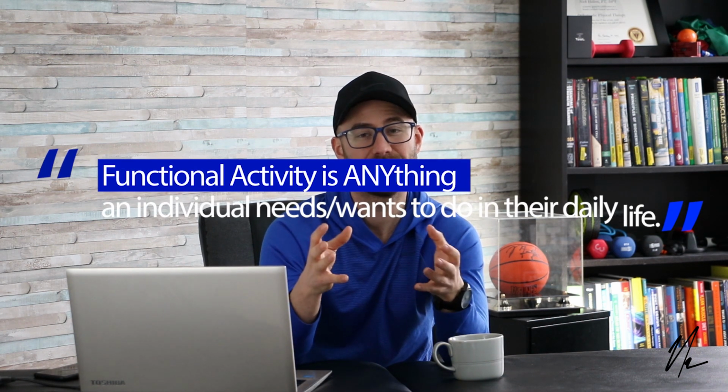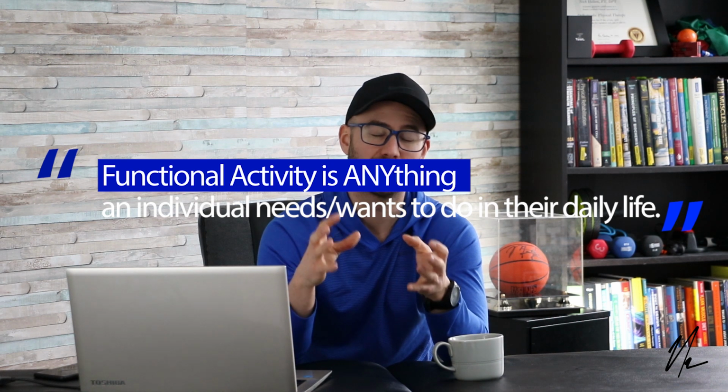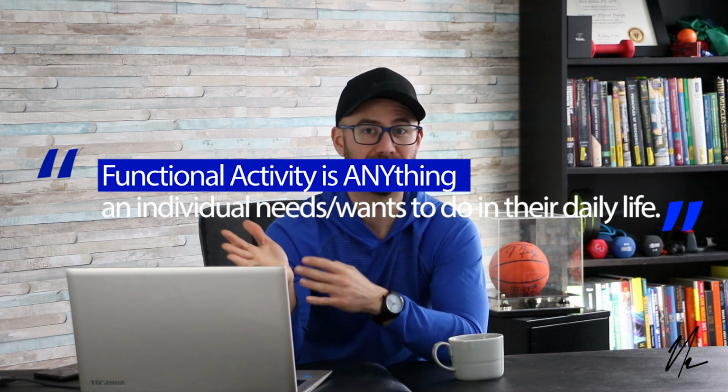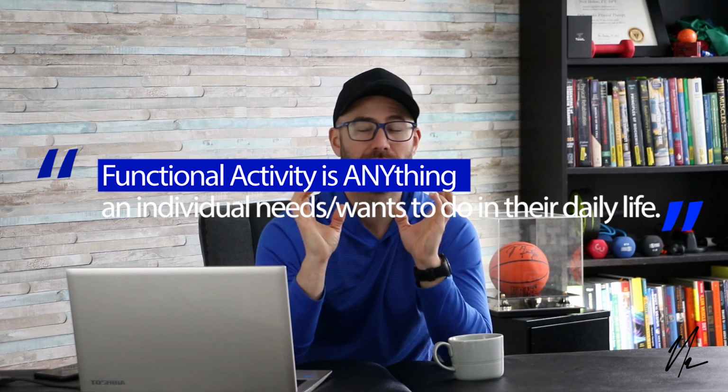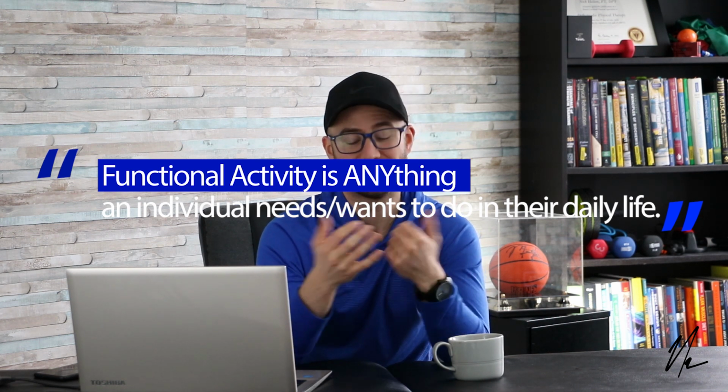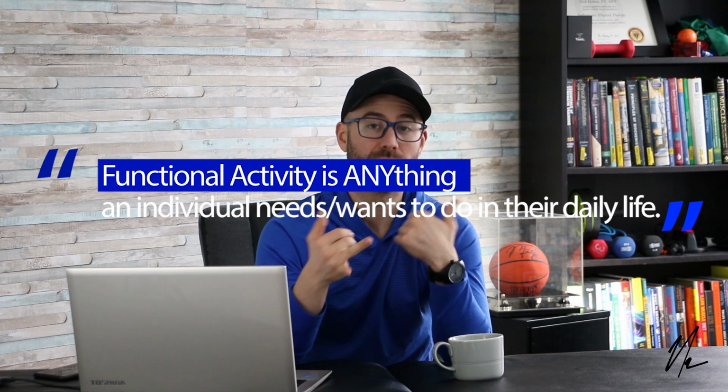It's just a term in my head that I attempt to sort of justify activities that that person needs or wants to be able to do in their day-to-day life. This doesn't mean anything spectacular or over the top. It can be as simple as a body weight squat, going up and down the stairs. Can they lift an object up over their head with good range of motion of their shoulder? You know, those could be my functional screens.